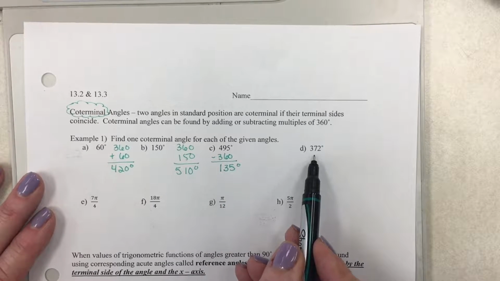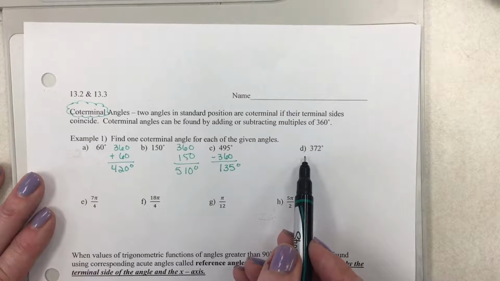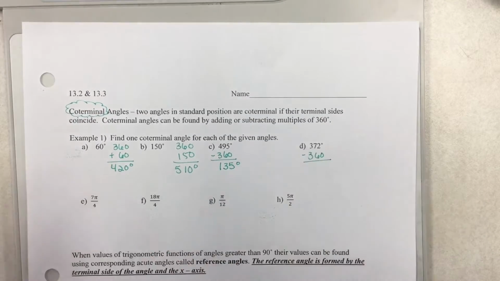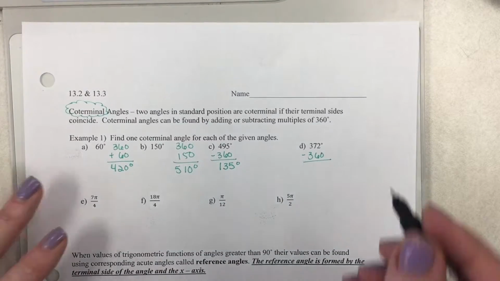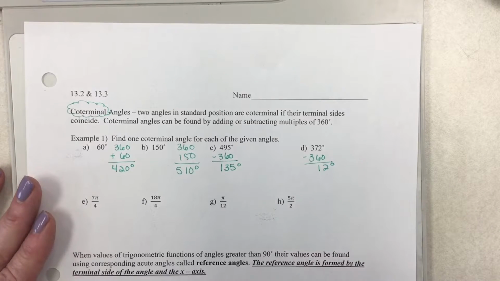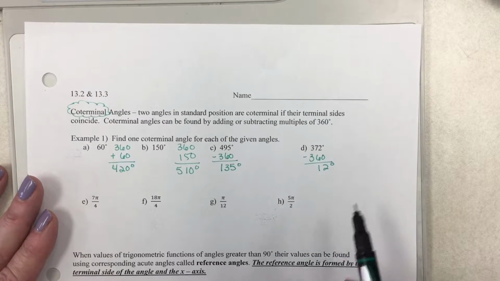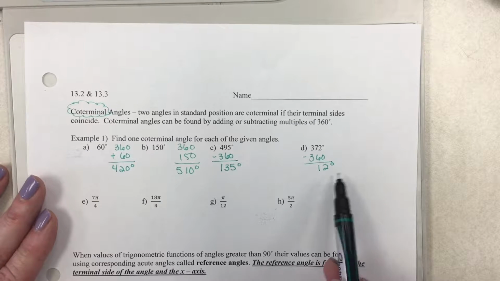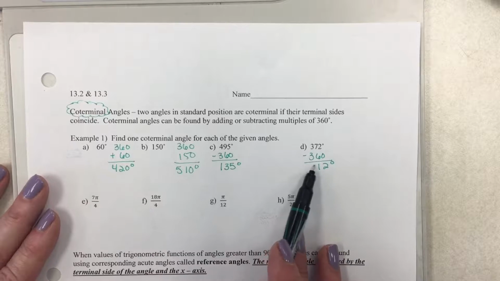Okay, 372, that again is bigger than 360. So let's just take 360 so we have a more manageable angle. Subtract that, and I have a 12-degree little bitty angle compared to what we've been looking at, a 12-degree angle. Okay? So that's if the degrees are given.